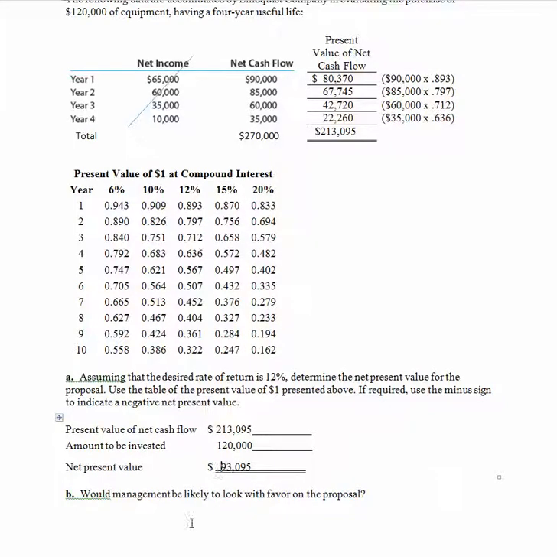So keeping that in mind, would management be likely to look with favor on this proposal? And the answer is yes. This looks like a very lucrative proposal. The net present value, the amount that this project is better than a 12% return, is pretty large. It's almost as much as the amount to be invested. So I would say yes.